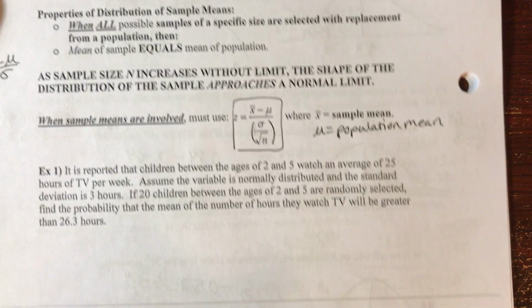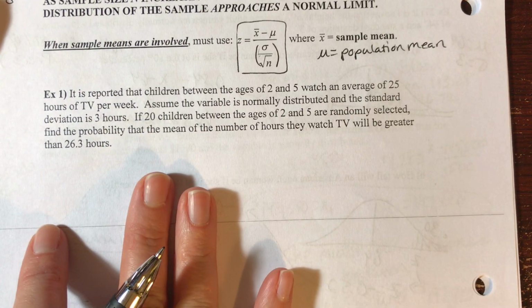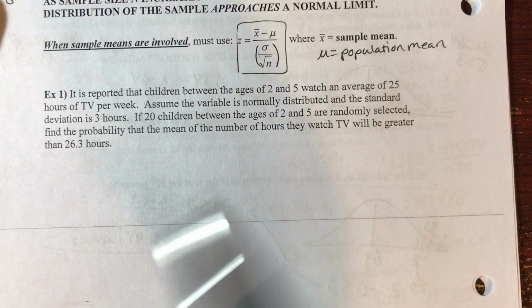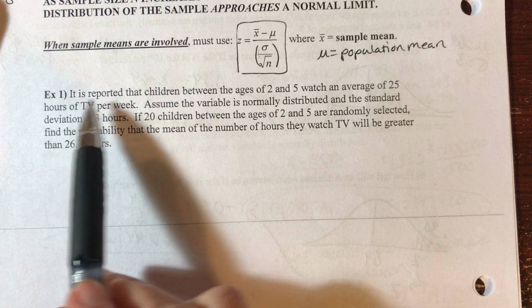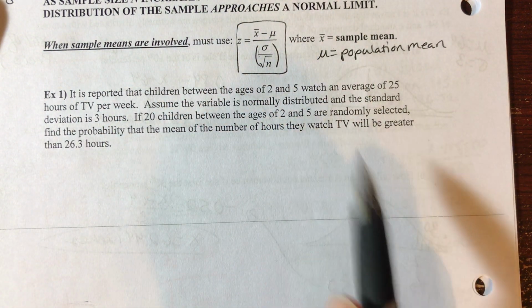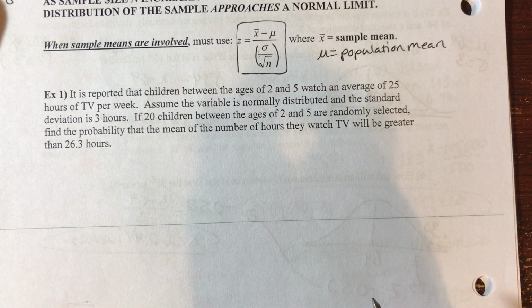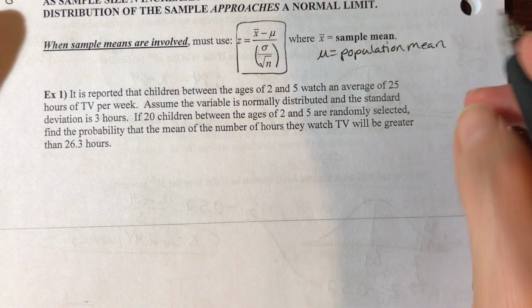All right, so let's do problem number 1, and we'll go through it and then touch base on the concepts as we talk about it. It's been reported that children between the ages of 2 and 5 watch an average of 25 hours of TV per week. Assume that the variable is normally distributed and the standard deviation is 3 hours.